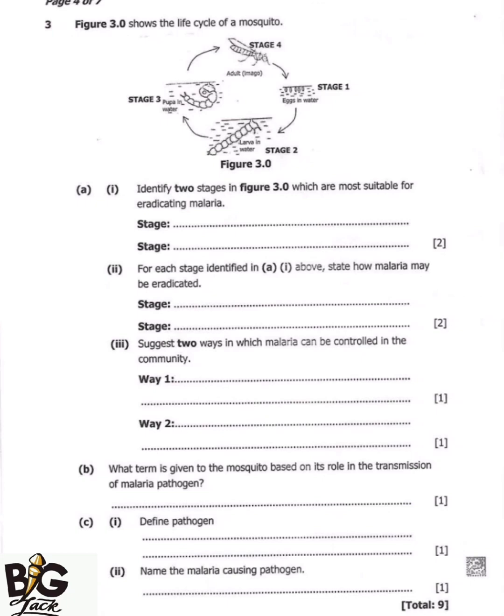Then as for the second stage, stage 2. As you can see, on stage 2, we are having the larva. And the larva is taking the oxygen on the surface of the water.